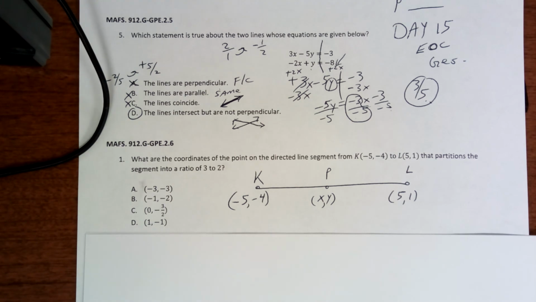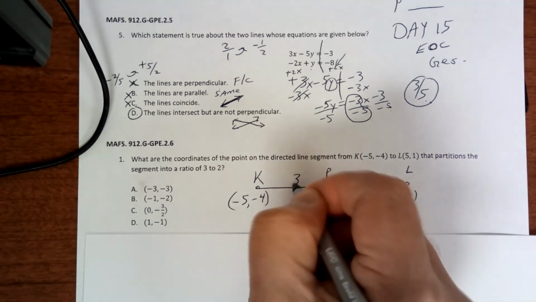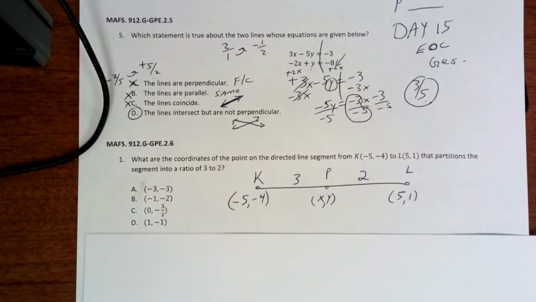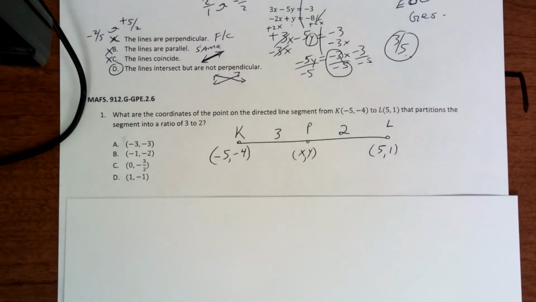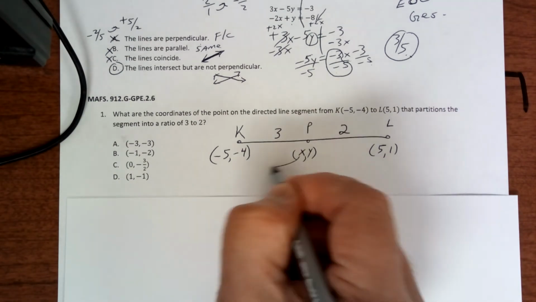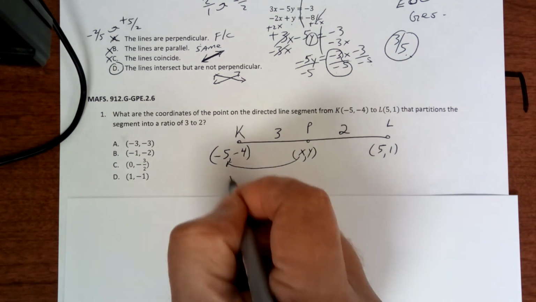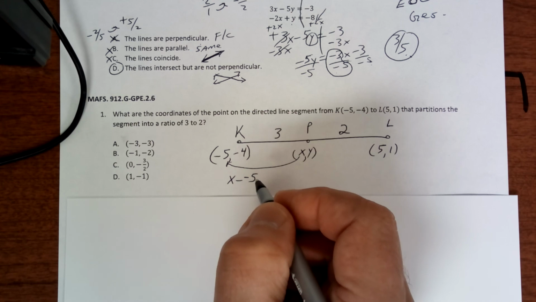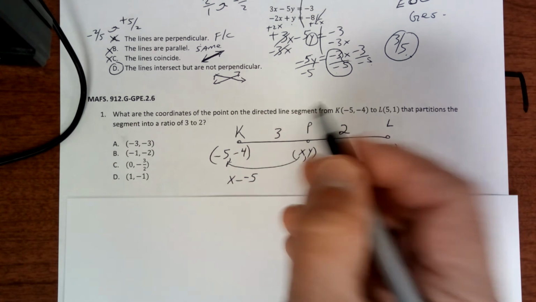So this one is 3 parts. This one is 2 parts. Okay? So what we want to do is set up something like a proportion. So we're going to have x minus the x. So x minus my x. And then you're going to have equal to the 3.